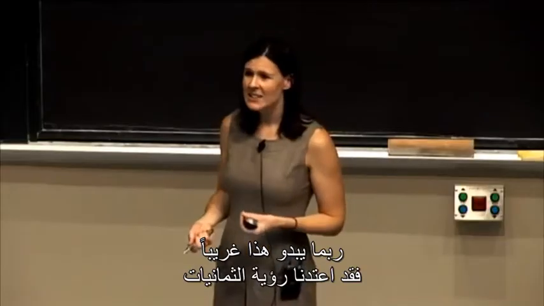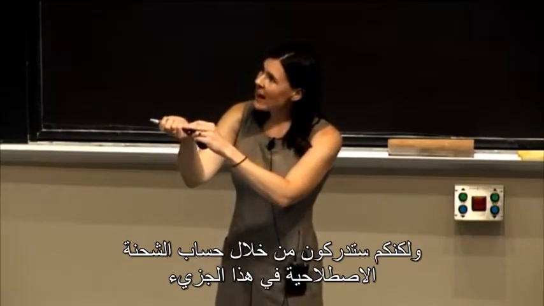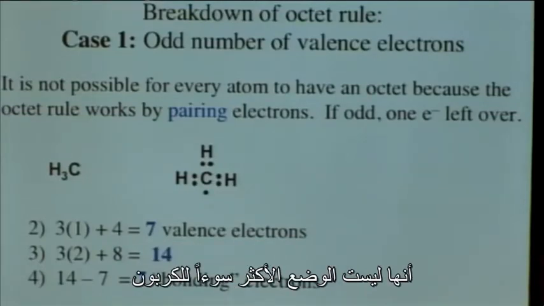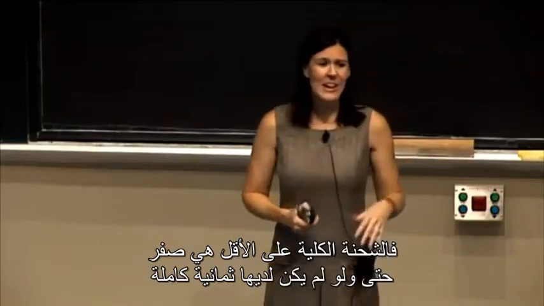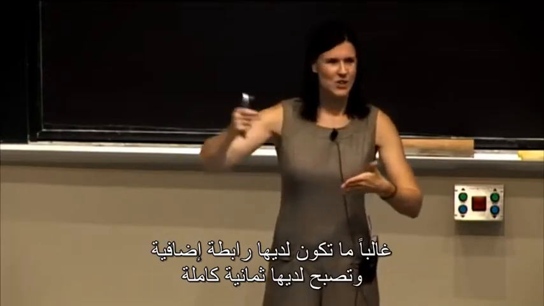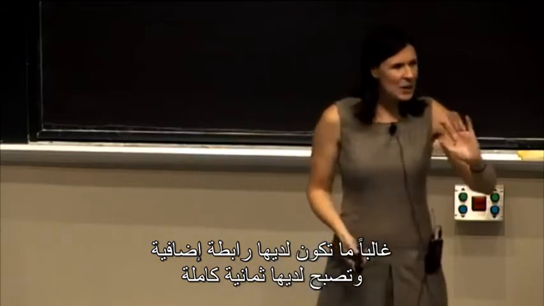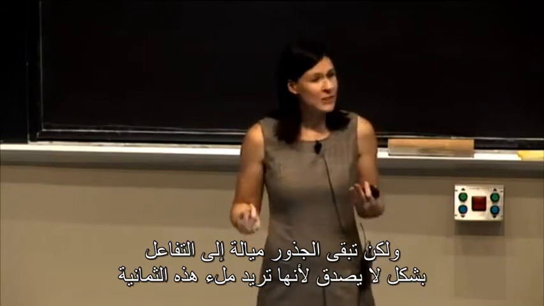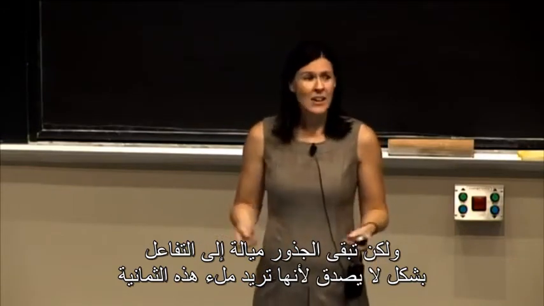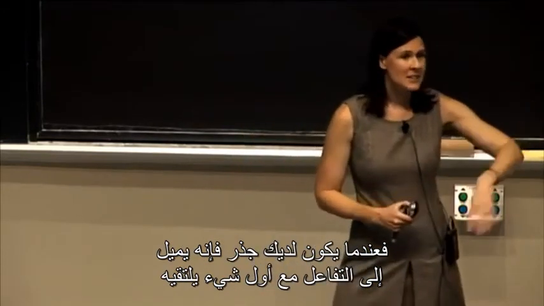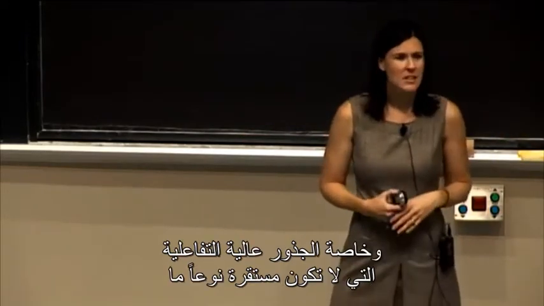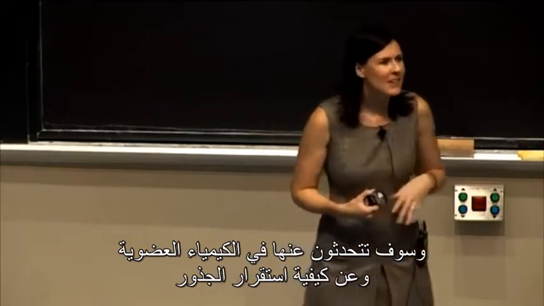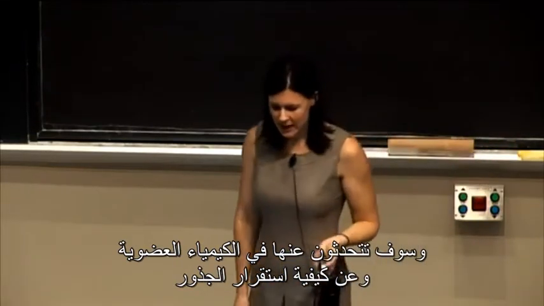We're used to seeing octets, but you'll realize if you calculate the formal charge on this molecule that it's not the worst situation ever for carbon. At least its formal charge is 0. Even if it doesn't have, it would rather have an extra bond and have a full octet. But it's not the worst scenario that we can imagine. But still, radicals tend to be incredibly reactive because they do want to fill that octet. So what happens when you have a radical is it tends to react with the first thing that it runs into, especially highly reactive radicals that are not stabilized in some other way, which you'll talk about in organic chemistry, how you can stabilize radicals.